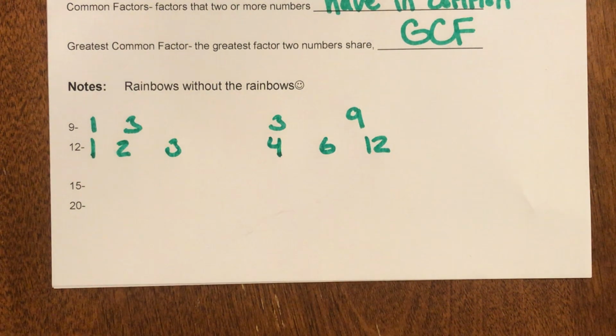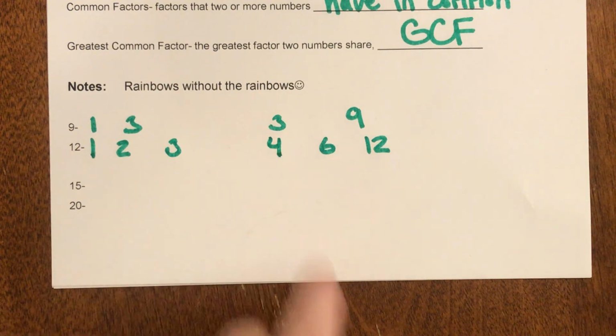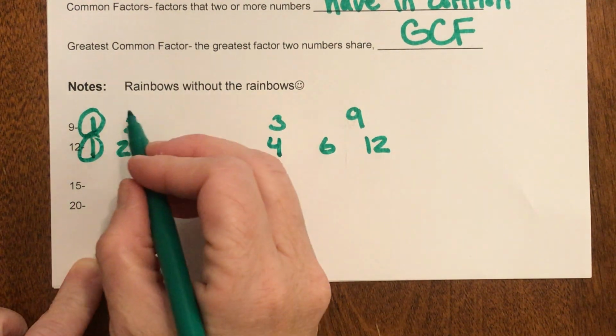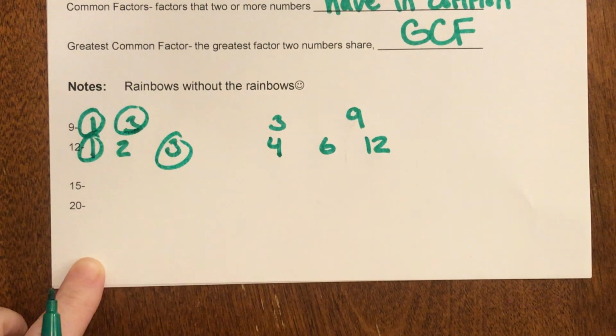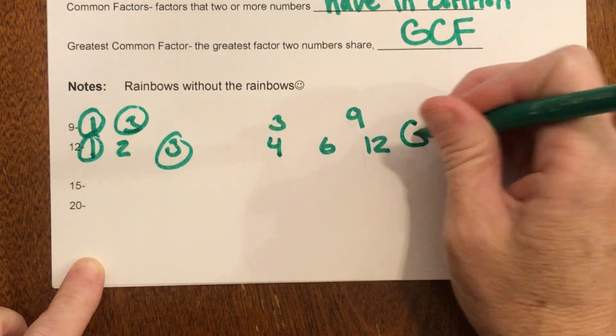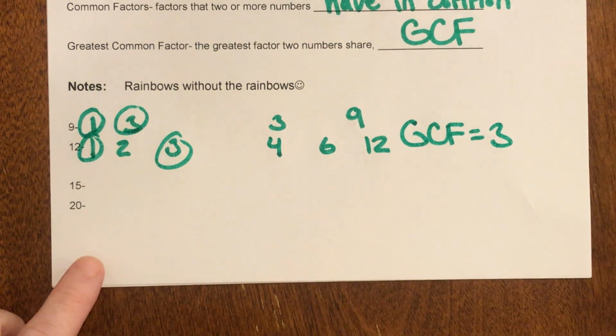So if you notice, I always started with 1 and I kind of counted up, and then I stopped when I would get a repeat. Okay, so let's look at these. This one, they have 1 in common. They both have 3 in common, and that's it. So the greatest common factor is the 3.